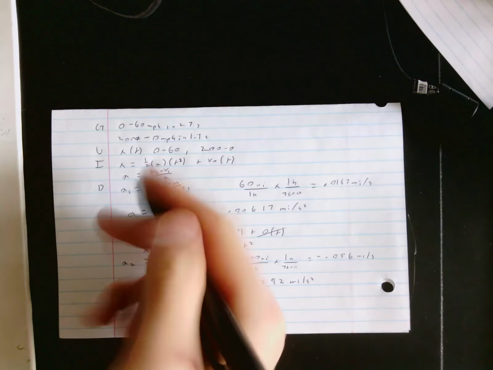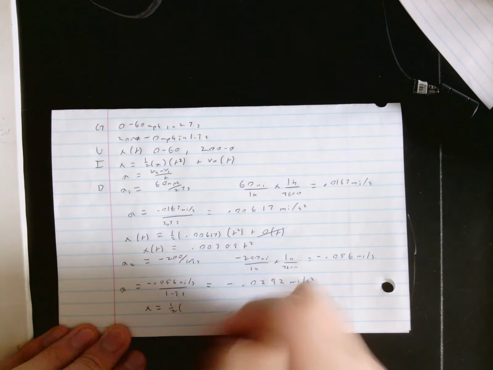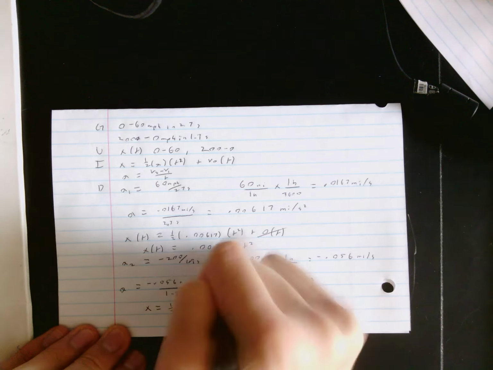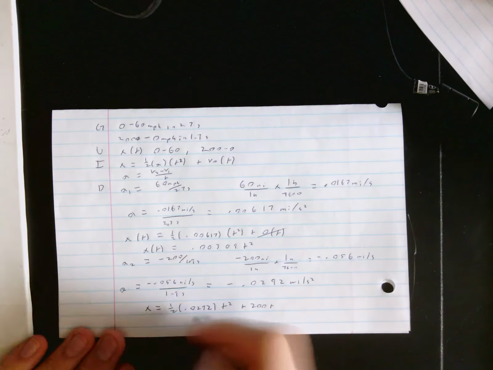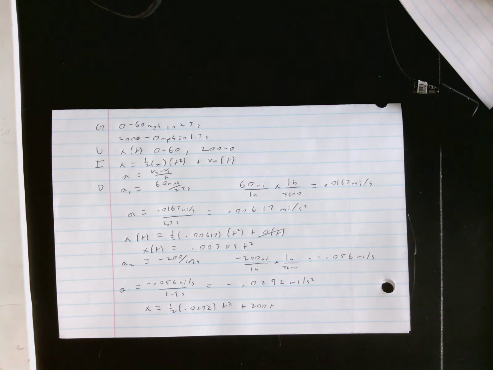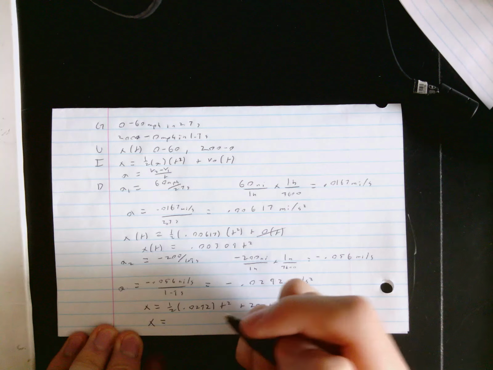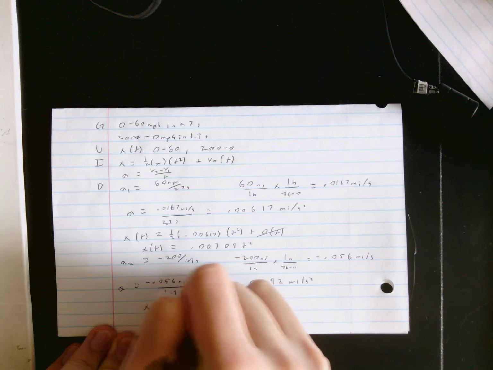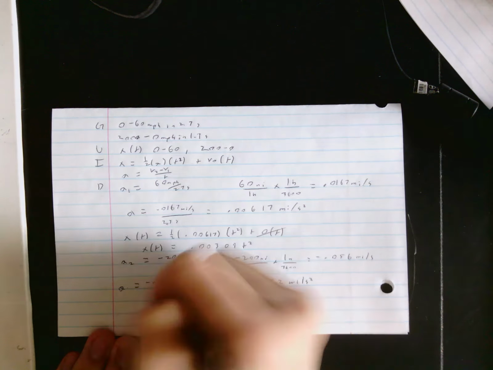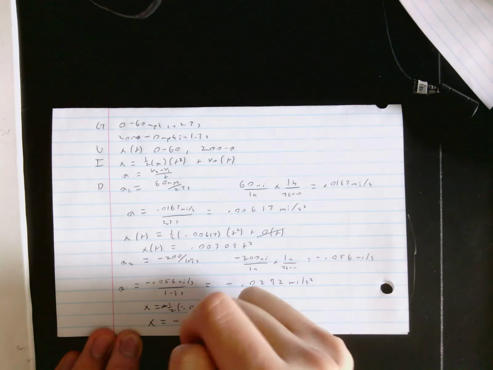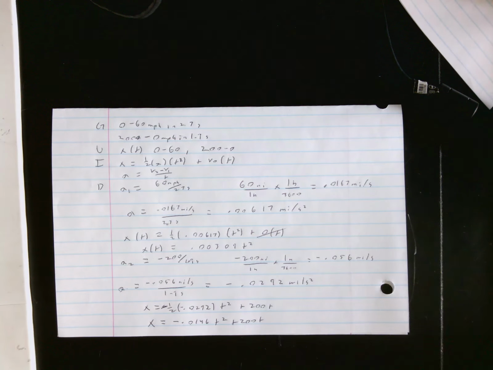And so again, you just plug it back into this equation. And so position equals 1/2 times -0.0292 times t squared plus the initial velocity, which is 200, times t. And so again, you just divide the acceleration by 2. And the position versus time equation becomes -0.0146 t squared plus 200 t. And again, that's in miles. And that's it.